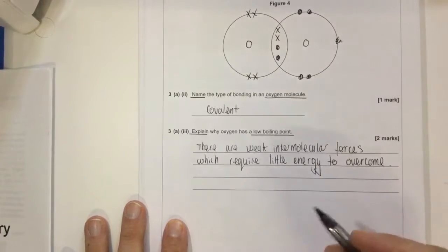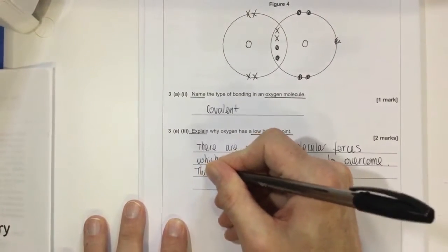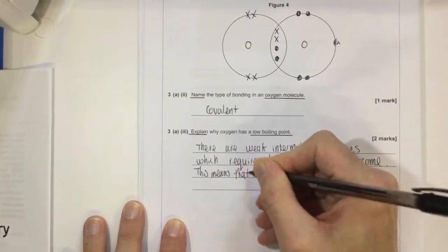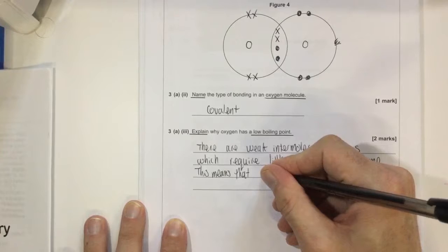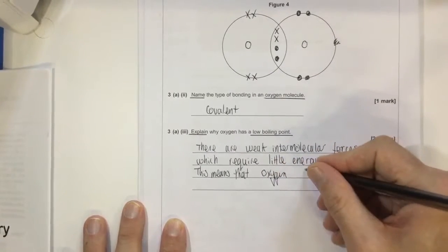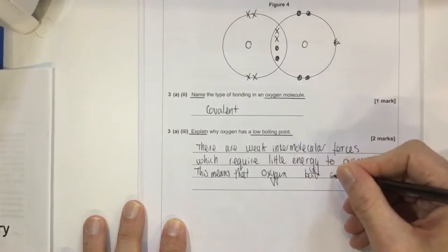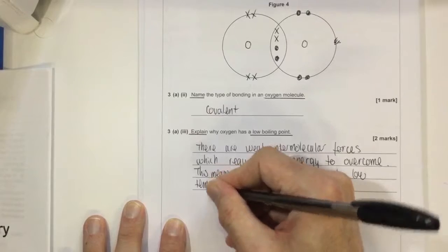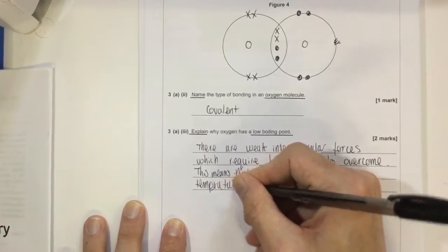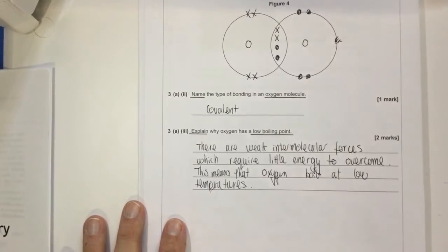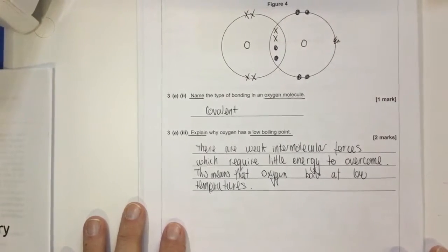And I think I'm going to add to that that this means that oxygen boils at low temperatures. I could have probably got away without that, but it's just about making it as clear as possible that I really understand what this is about.